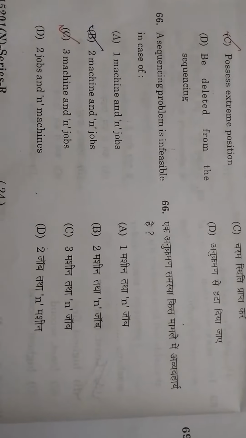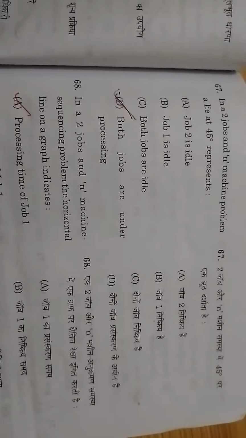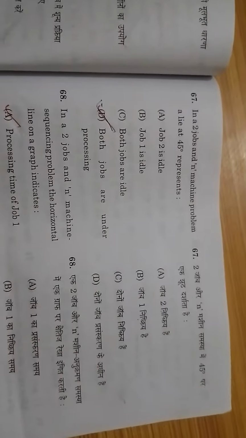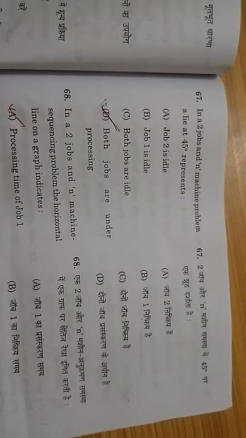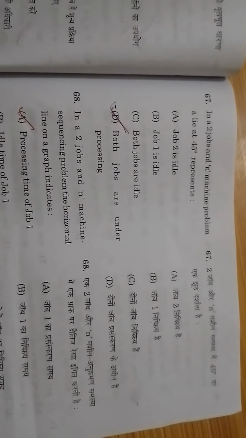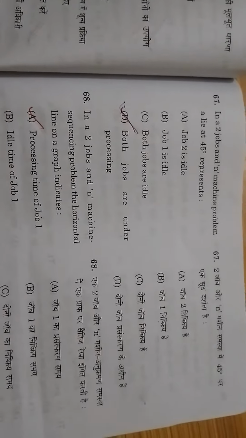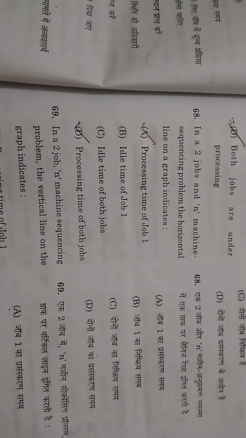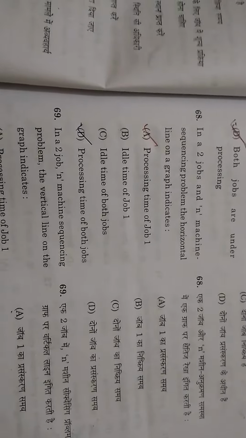In a 2 jobs and n machine problem, a line at 45 degree represents, so option D, both jobs are under processing. In a 2 jobs and n machine sequencing problem, the horizontal line on a graph indicates, so option A, processing time of job 1.